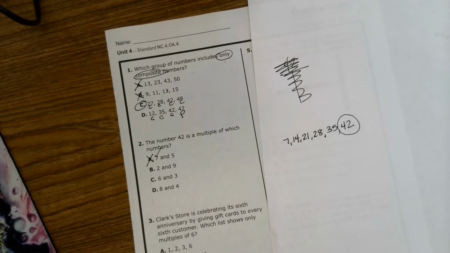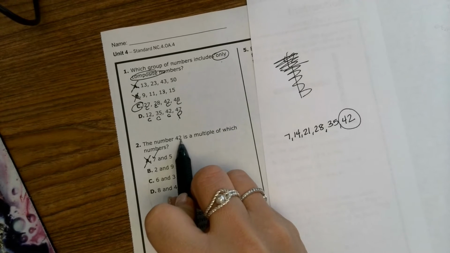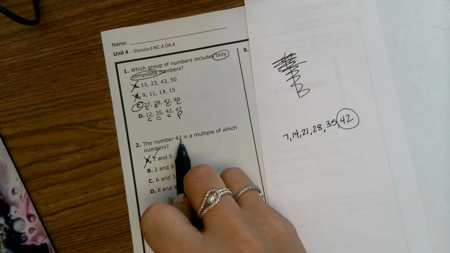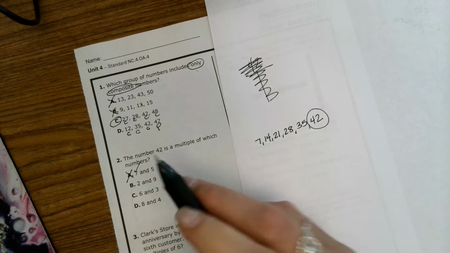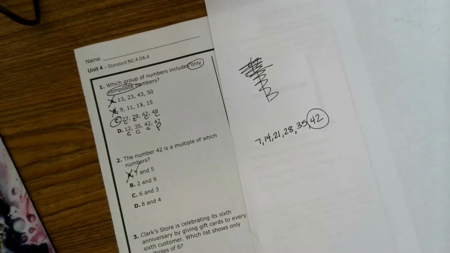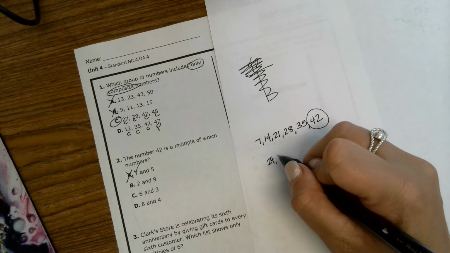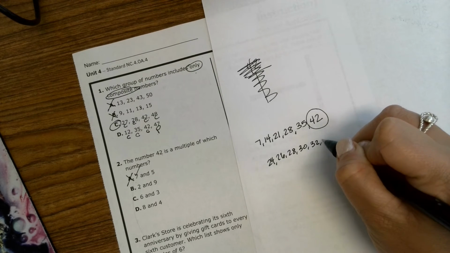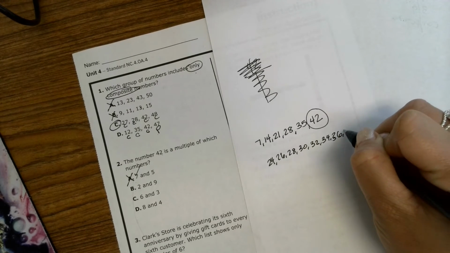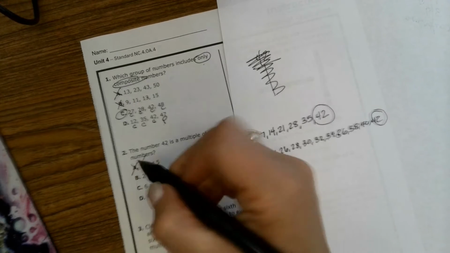Okay? So look at B. We've got 2. Because it ends in a 0, 2, 4, 6, or 8, it is going to be divisible by 2. So you could sit here and count out by 2s until you got to 42, but the largest multiplication fact you learned is 12 times 2, which gives you 24. So I'm going to start there. 24, 26, 28, 30, 32, 34, 36, 38, 40, 42. Oh, it's a multiple of 2. Alright, so I'm going to check 2 off.